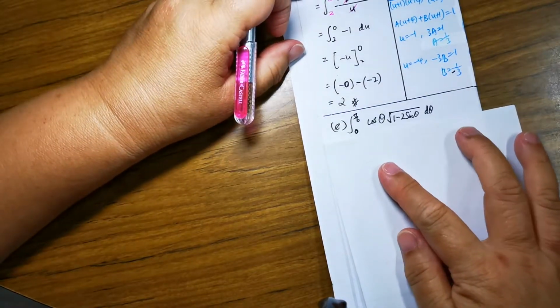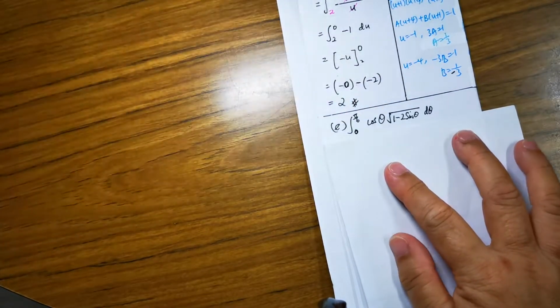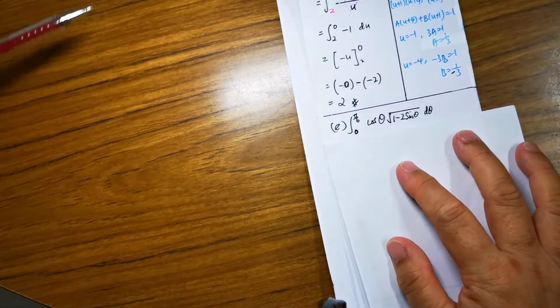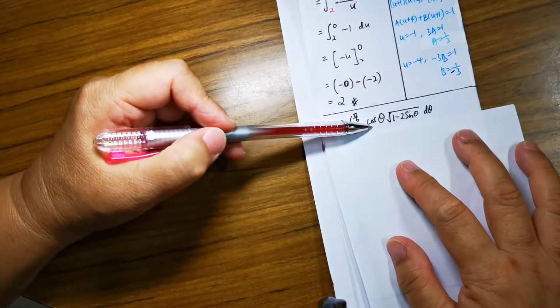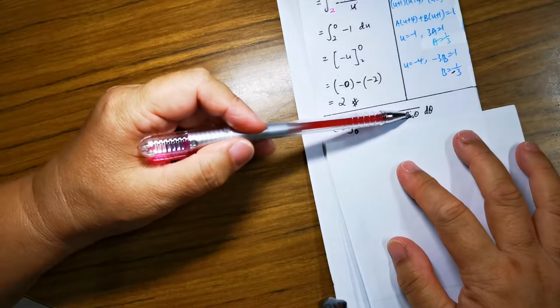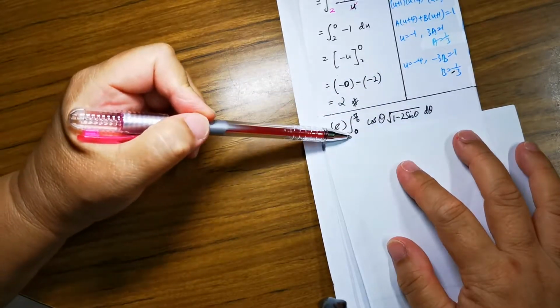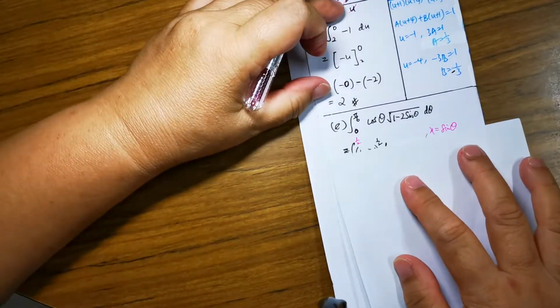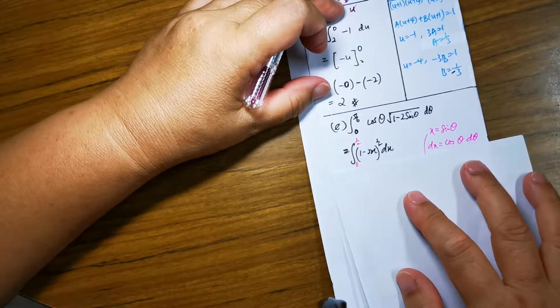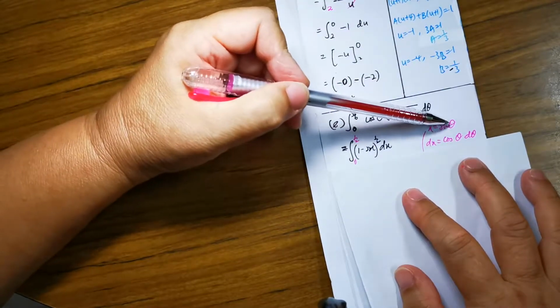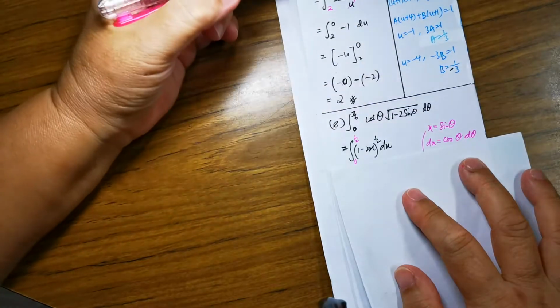I'm going to discuss one trigo question, or 2e. So you're asked to integrate cos theta square root of 1 minus 2 sine theta d theta from 0 to pi over 6. All right, and the substitution given to you is x equals sine theta. They want you to use this substitution.